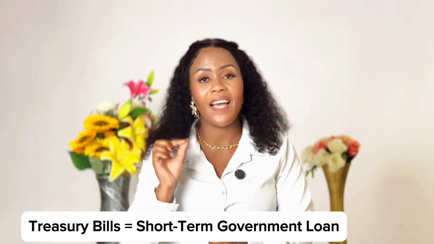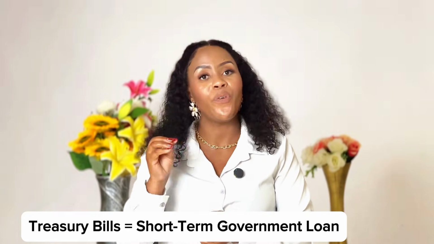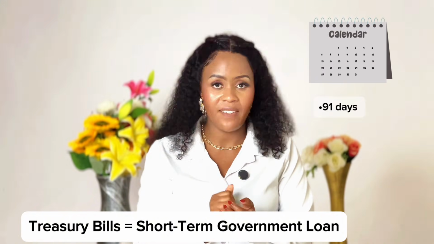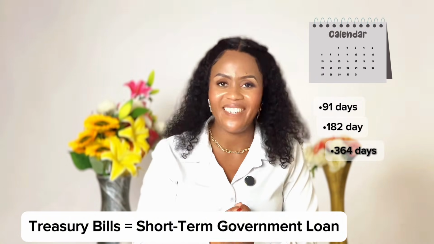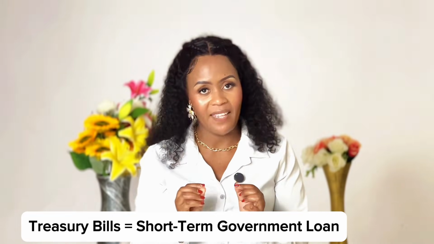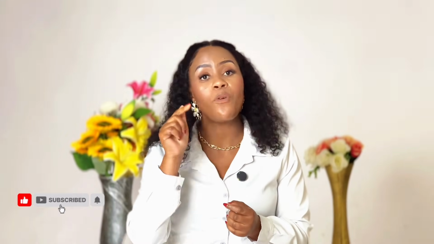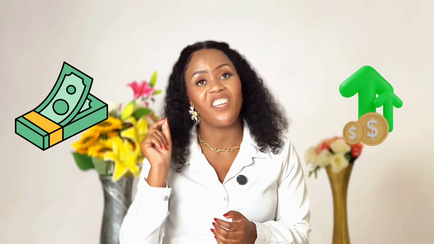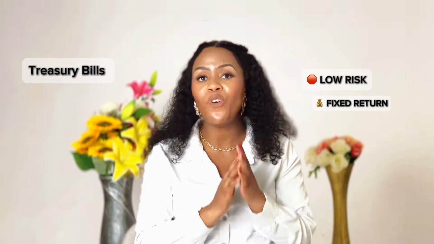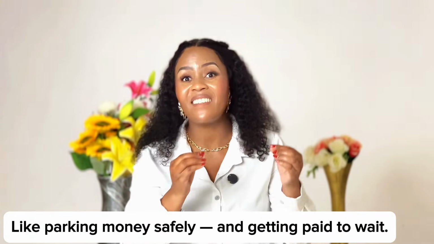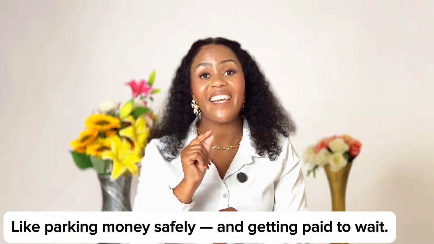What are Treasury Bills? Treasury Bills are short-term loans to the government of Uganda. So you lend your money to the government of Uganda for 91 days, 182 days, or 364 days. You can call it 3 months, 6 months, or 12 months. After that time, the government pays you back your money, this time with interest. Treasury bills are very safe, very predictable, and good for short-term goals. Think of treasury bills like parking your money in a safe place for a few months and getting paid to wait. They are good for short-term goals like school fees you need very soon or emergency money.